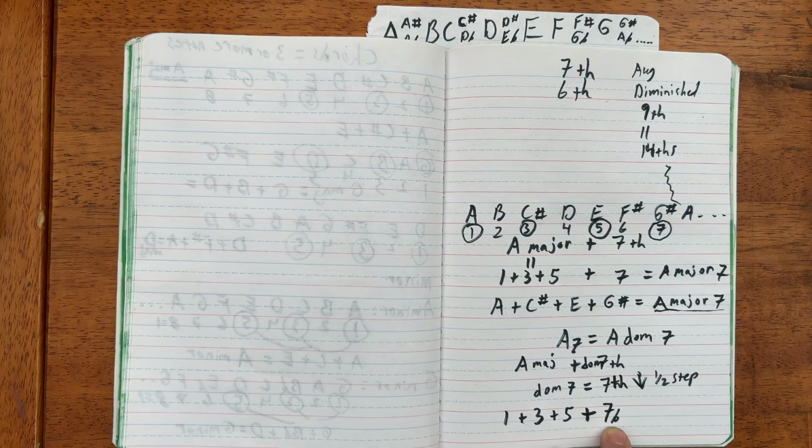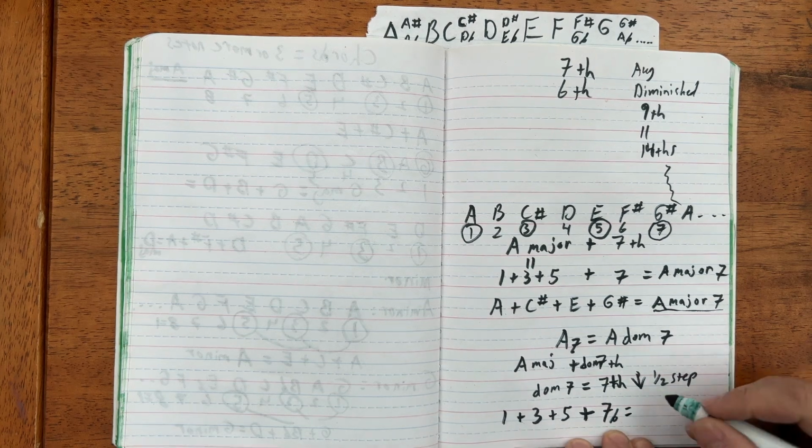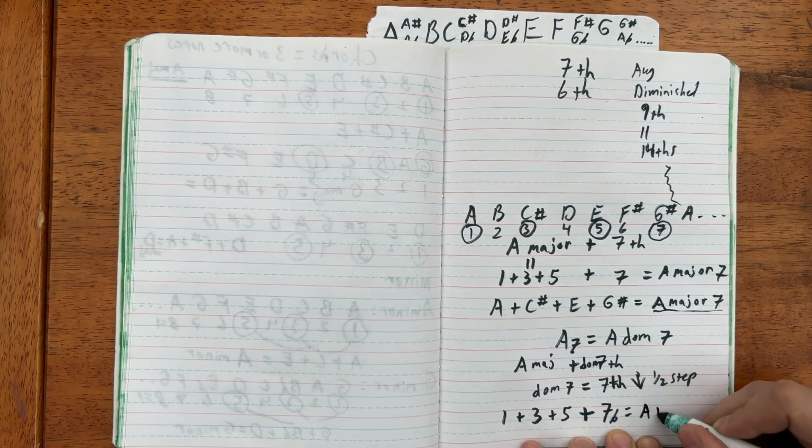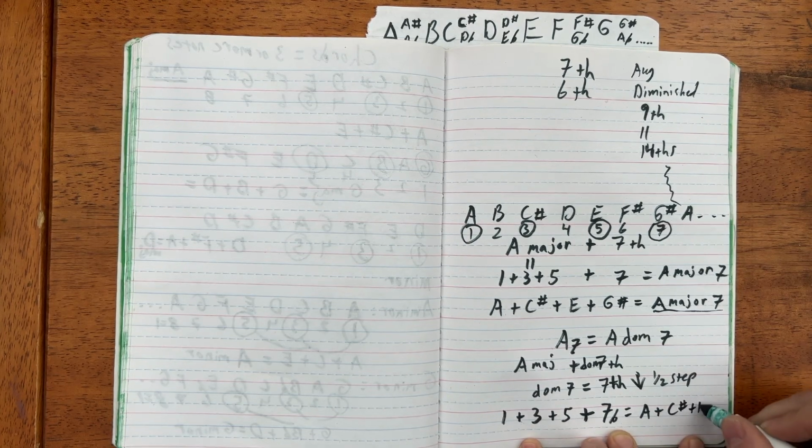This little sign meaning flattened 1/2 step. And so in this case, that would equal A plus C sharp plus E plus G.